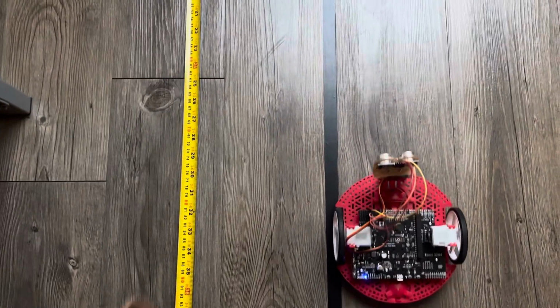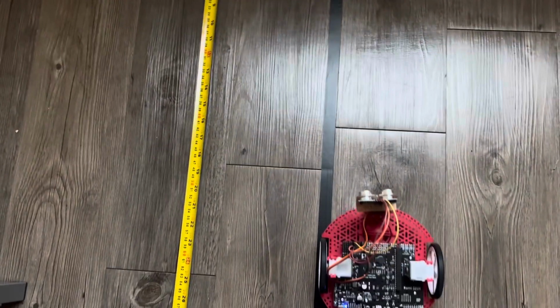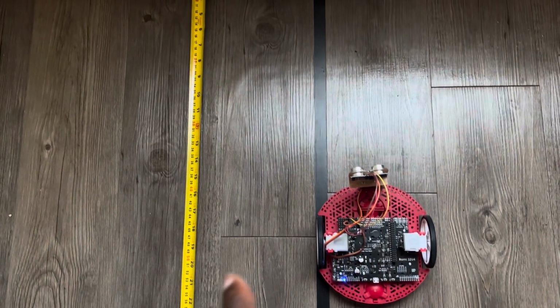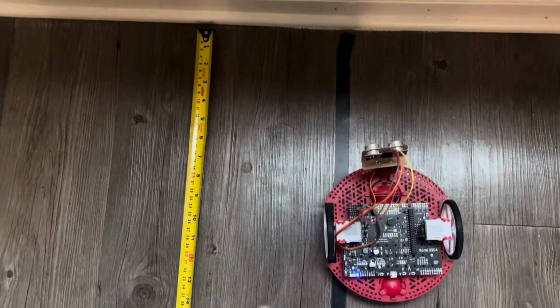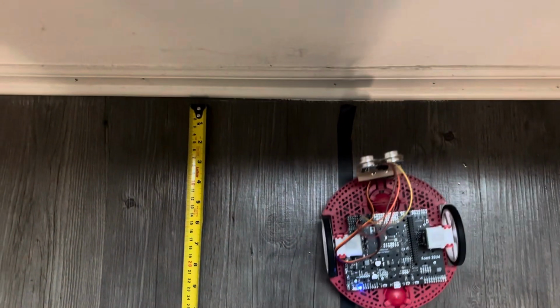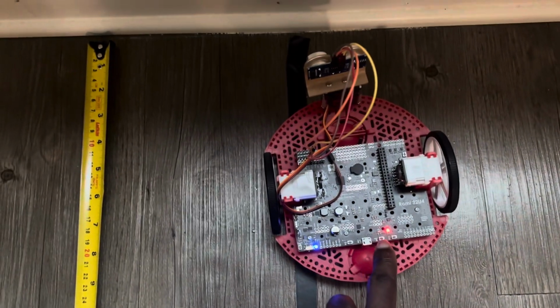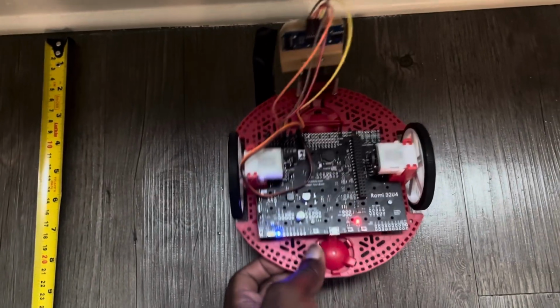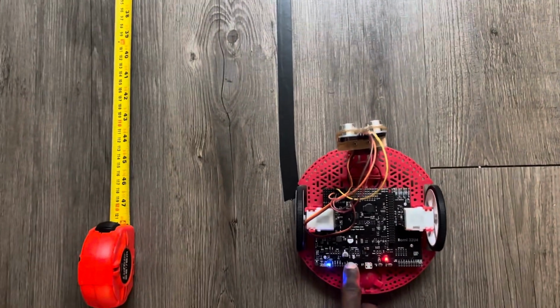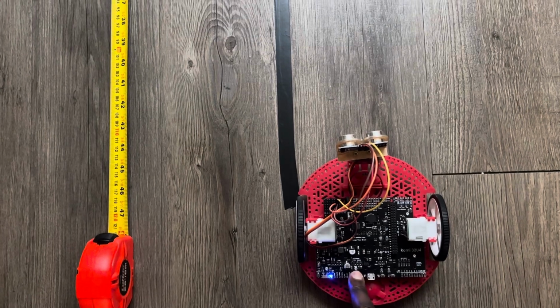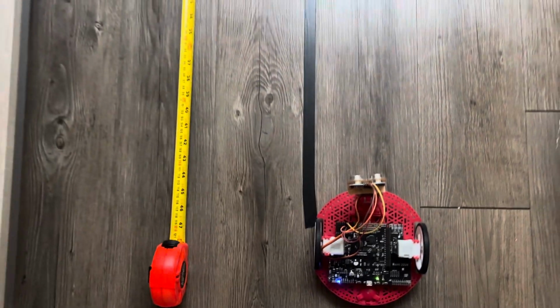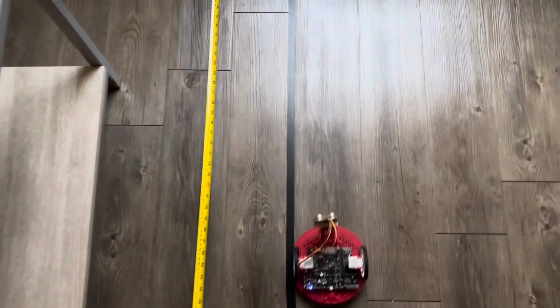So at 80, it stops. Then next, at 40, and at 20, and at 10. And then the red LED turns on forever. And then if I press it again, see it, and it loops.